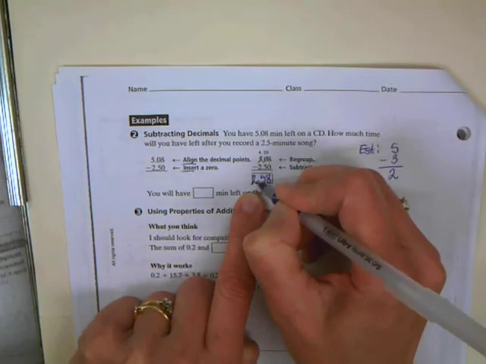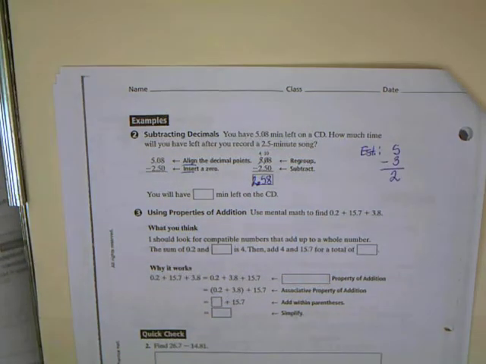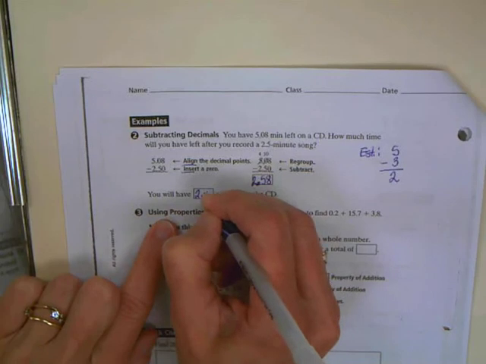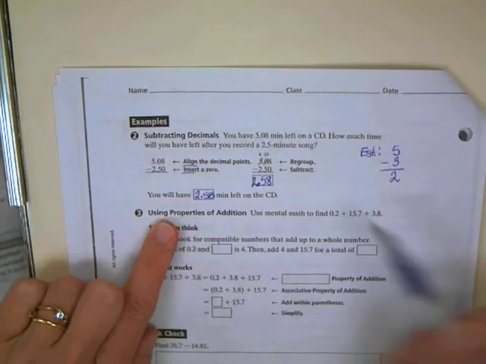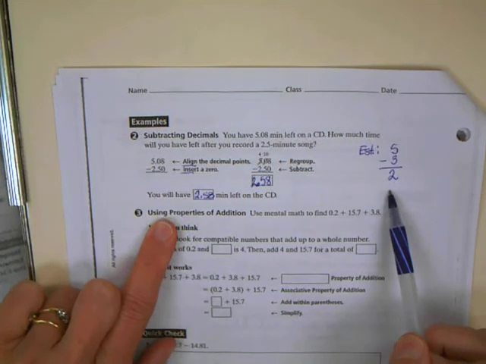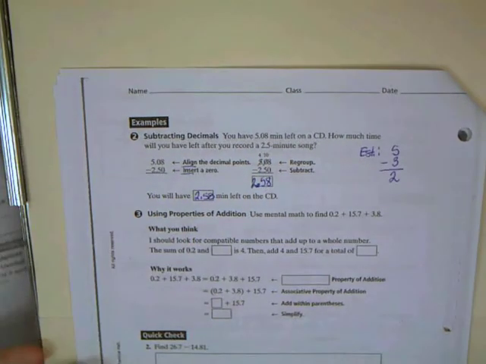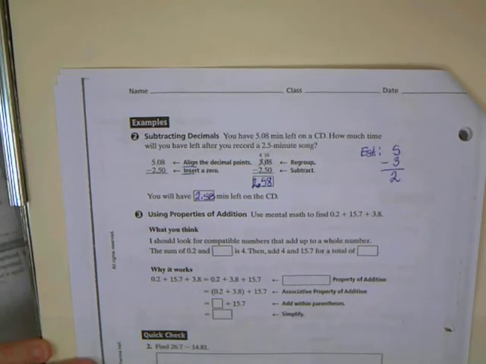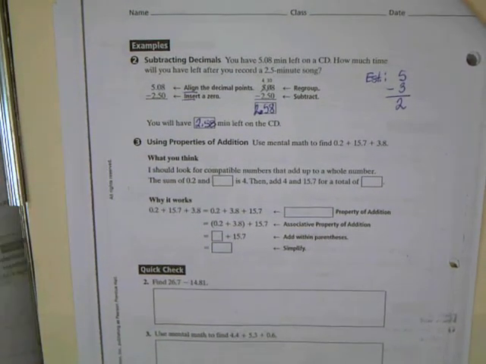Okay. Again, I want to bring my decimal point straight down into my answer. So according to this, I will have 2.58 minutes left on the CD. And that's fairly reasonable because I see that my estimate was around 2. That does not guarantee that my answer is correct, but it sure helps me know if I'm at least in the ballpark. Really what it helps a lot with is being sure that your decimal point ends up in the correct location.